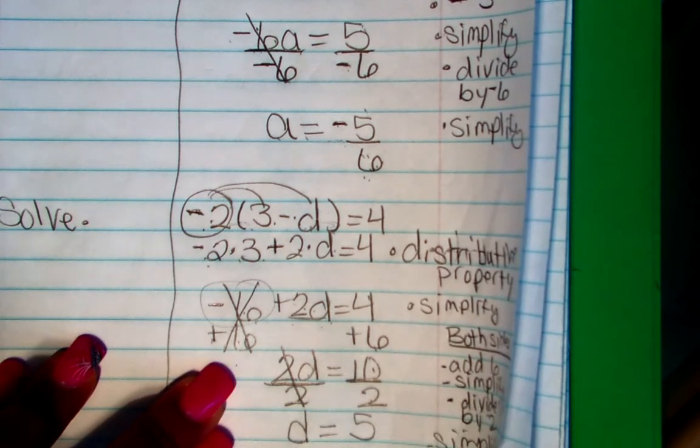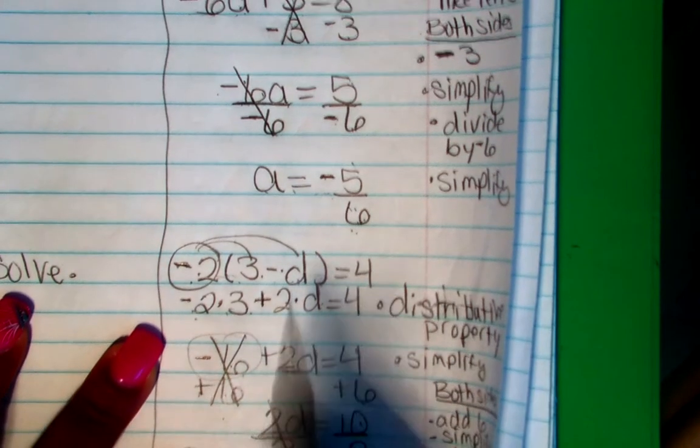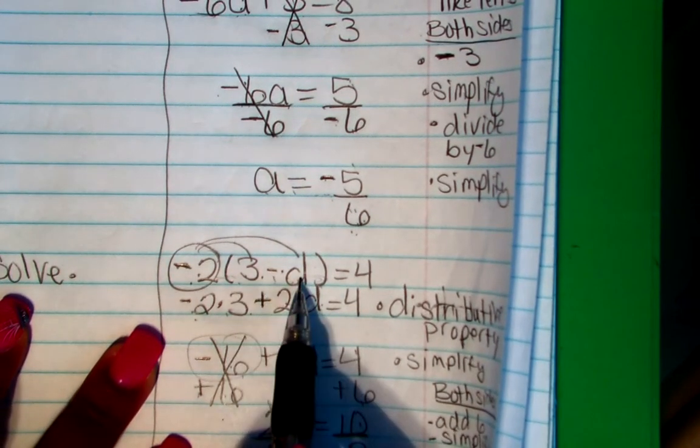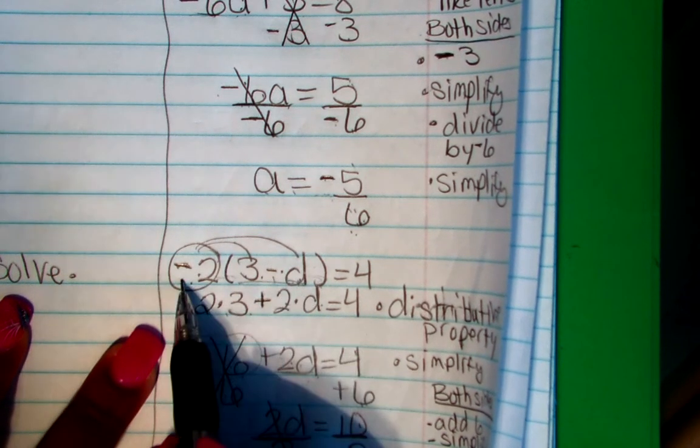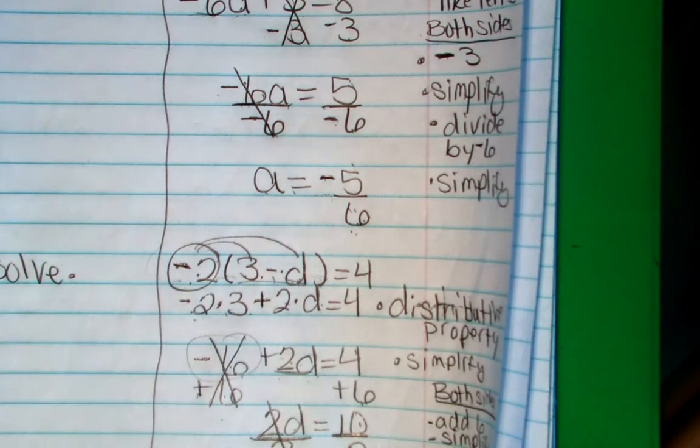No, I don't leave this as an improper fraction. I have to make sure I simplify. Take the 5, substitute it back in to check, and follow PEMDAS. So I say 3 minus 5, negative 2. Good. So I got negative 2 times the negative 2 gives me a positive 4. I know my solution is correct. Okay, so here we go. Moving on. Let's do some more fancy problems.